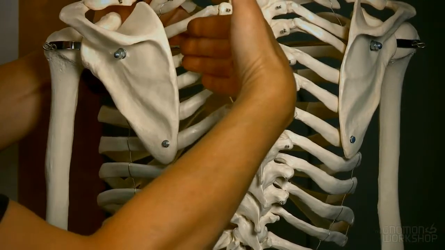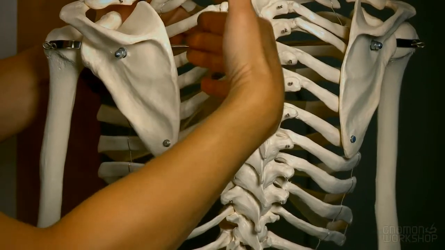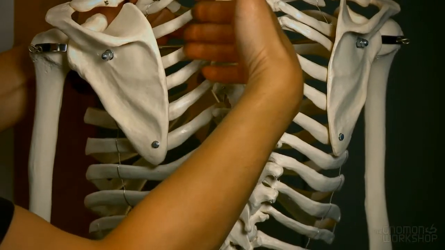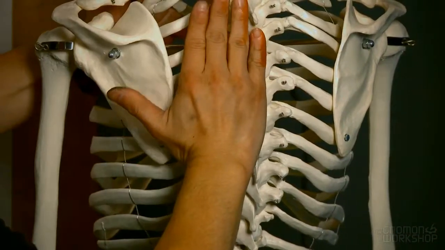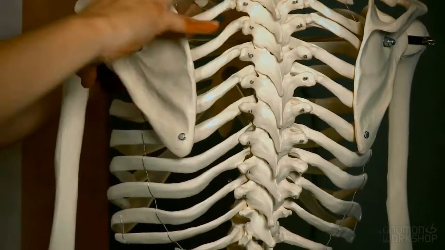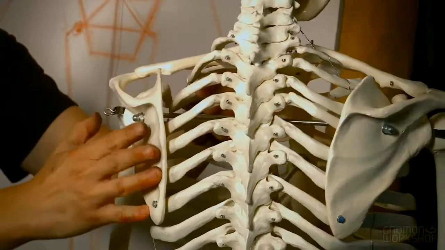It actually sits on a muscle called the serratus anterior. The muscle sits between the shoulder blade and the back of the rib cage. That's why we can glide, and why the shoulder blade can go up and down, forward and backward.